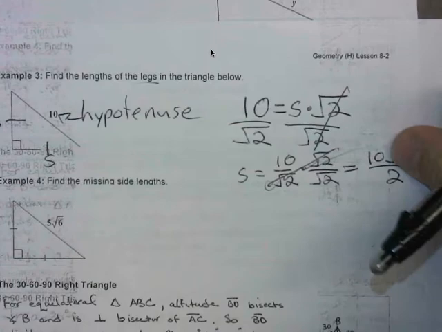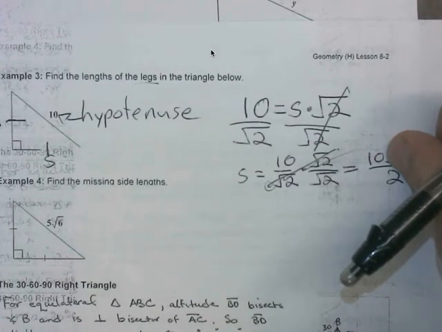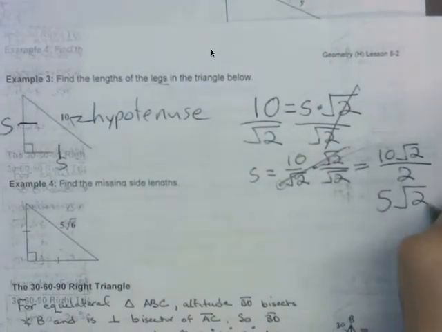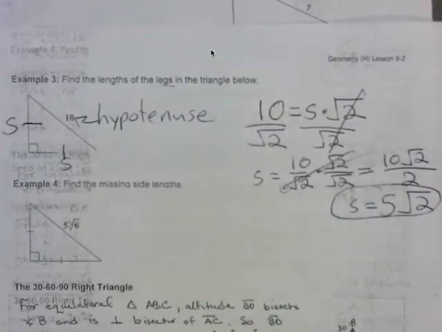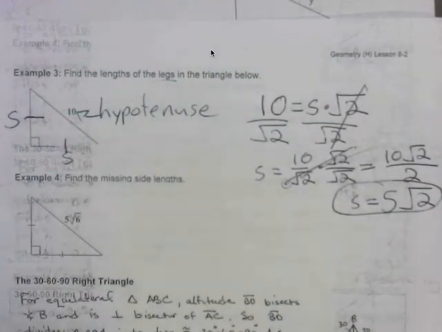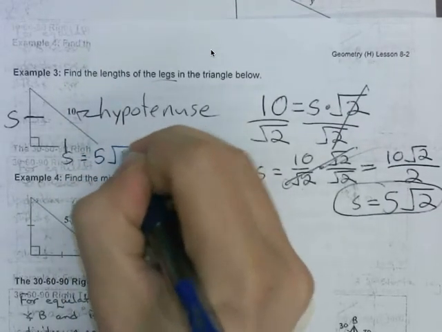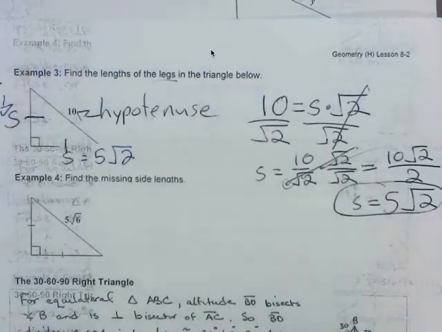And then can you simplify this fraction? Definitely can. 10 over 2 is going to be 5. Square root of 2 is along for the ride. That's our new side. So this would be equal to 5 square root of 2. This is equal to 5 square root of 2. Pretty simple.